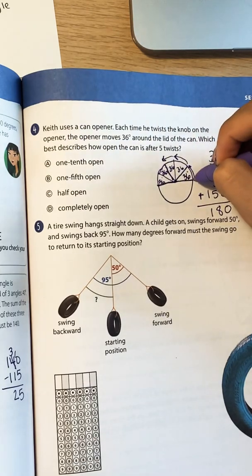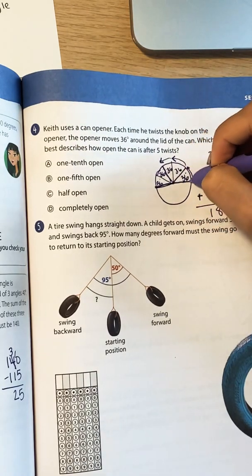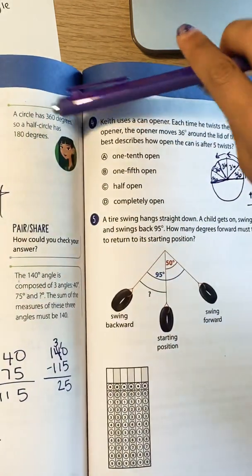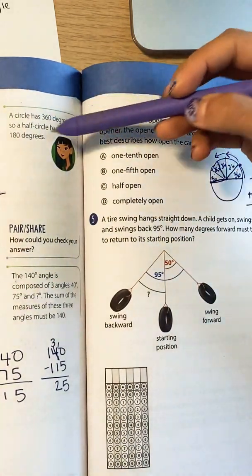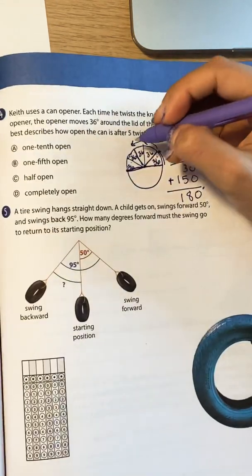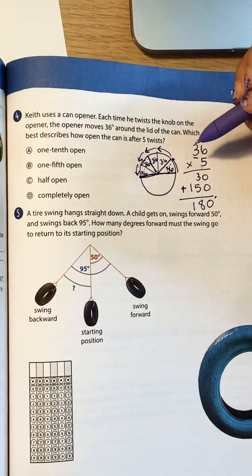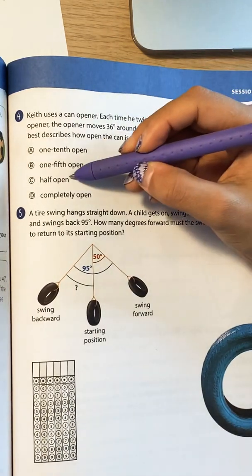Okay, so there, I drew my model. That's where 180 degrees is, because I know, and because she told me over here, 180 degrees is half the circle. So this is all 5 times. He got halfway through the circle. So how open is the can? It would be half open.